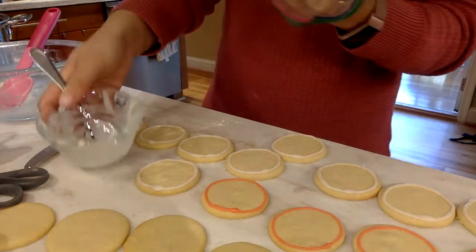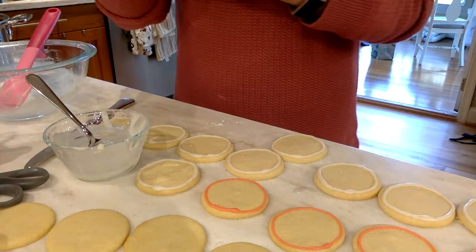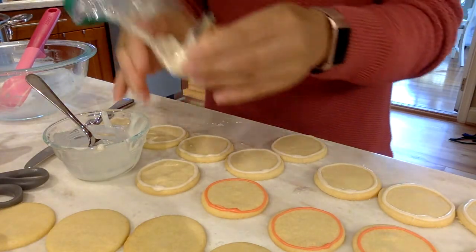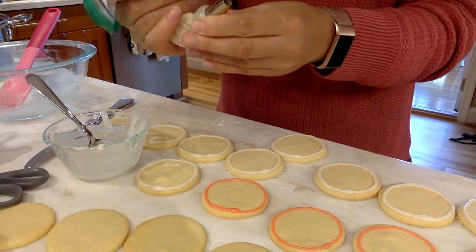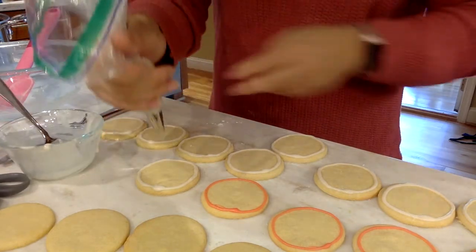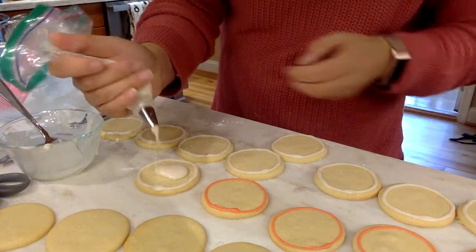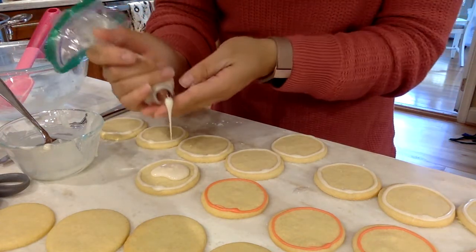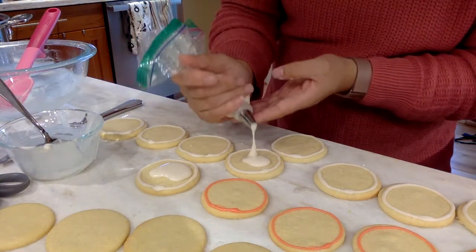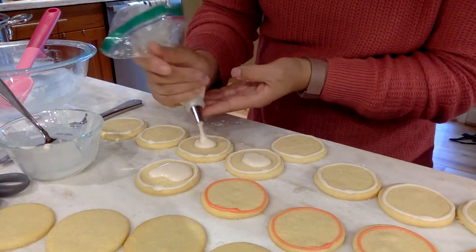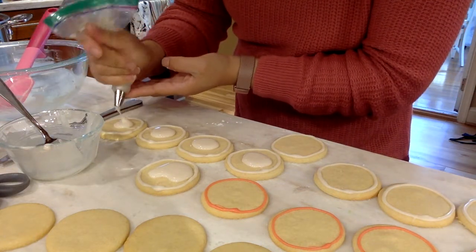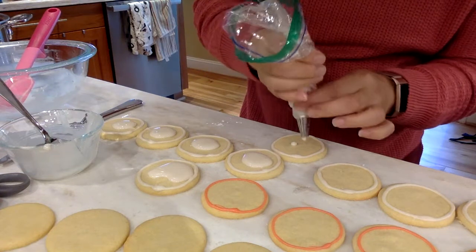Just be careful because this is a little more liquid. It's going to come out of the tip a lot easier. So hold the tip up and then push out as much of that icing out. And now I can squeeze out a little. And you can see how it's nice and liquidy, and so I can actually just fill in my circles that I've already made.